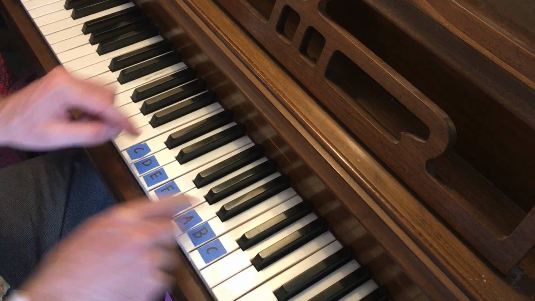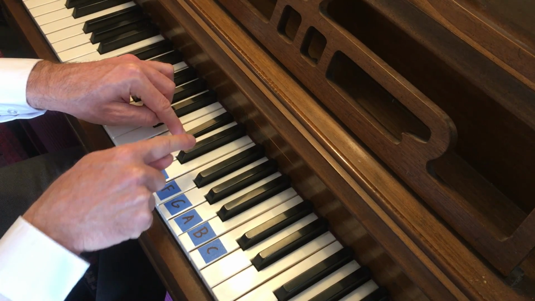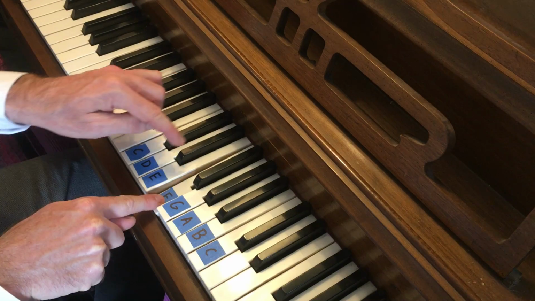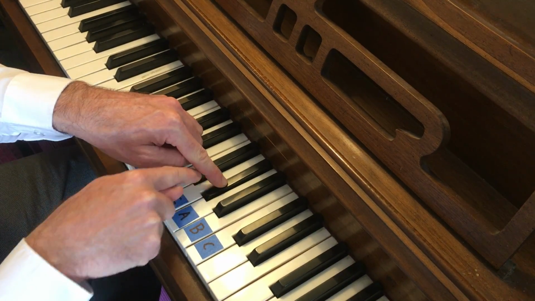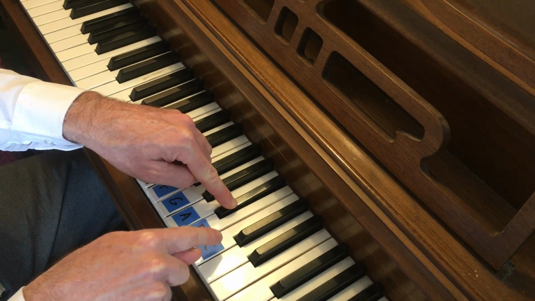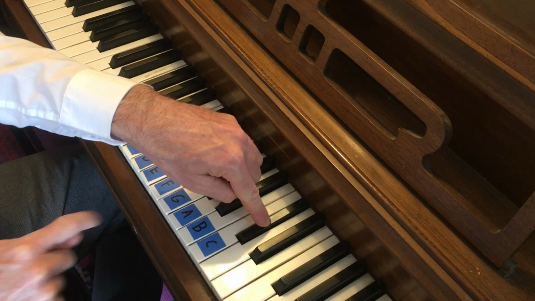So the D flat major scale goes D flat, up a whole step, E flat, up a whole step, F, up a half step, G flat, up a whole step, A flat, up a whole step, B flat, up a whole step, C, up a half step, D flat.